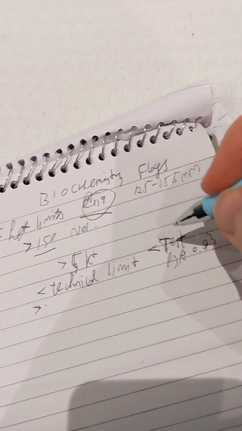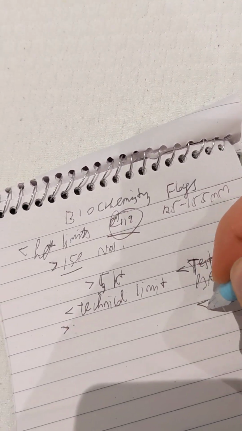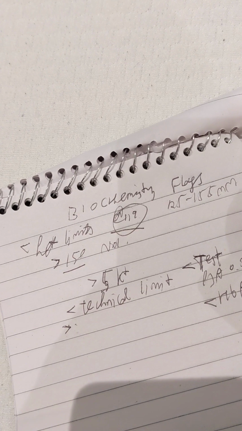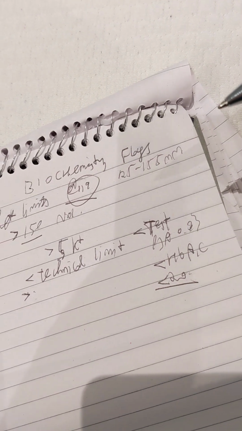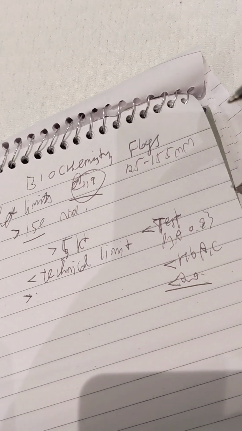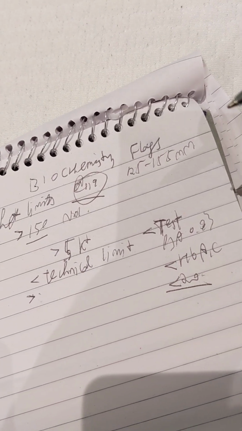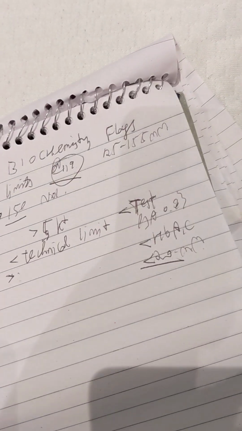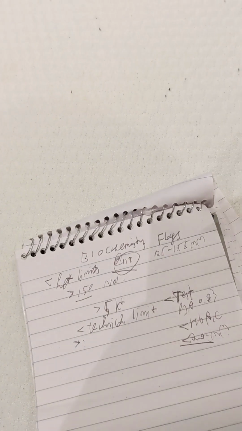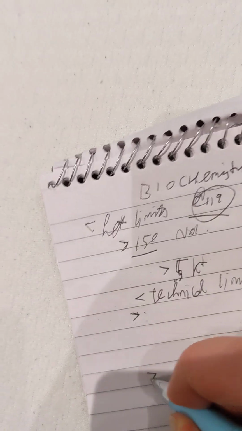So some laboratories give, like, let's say HbA1c less than 20. So you have an assay limit and you're going to report that in your lab less than 20. I think HbA1c millimoles per liter. Right? And the same goes with the greater than test.